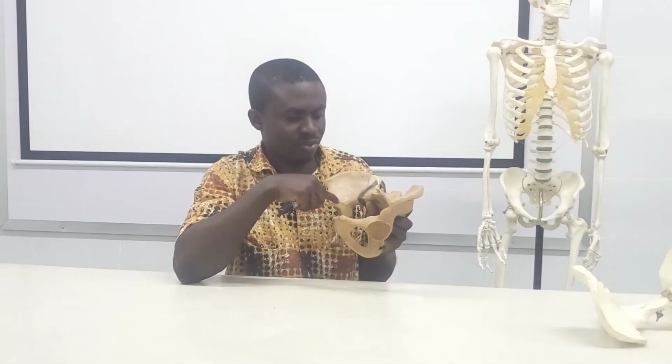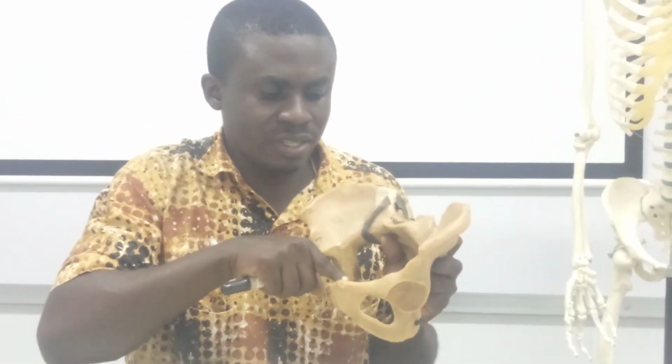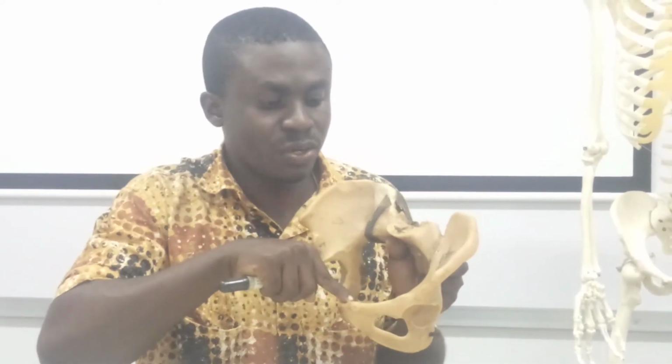Now, if you look at the boundaries which form this pelvic brim, we will talk about the pectineal line, or the pecten pubis, which is found on the superior ramus of the pubis.